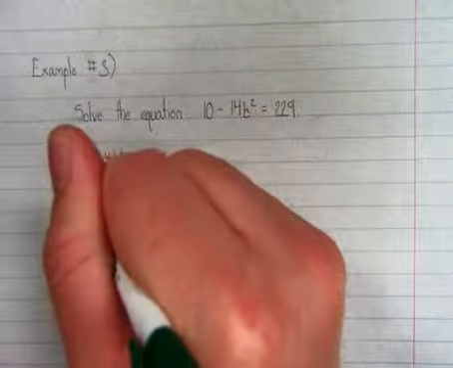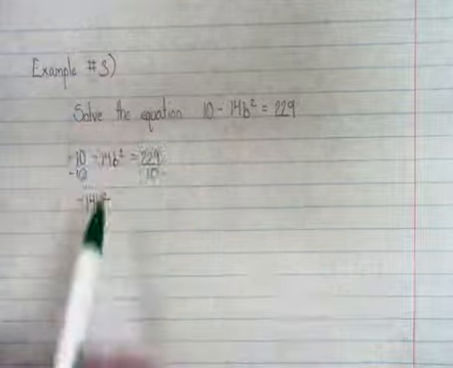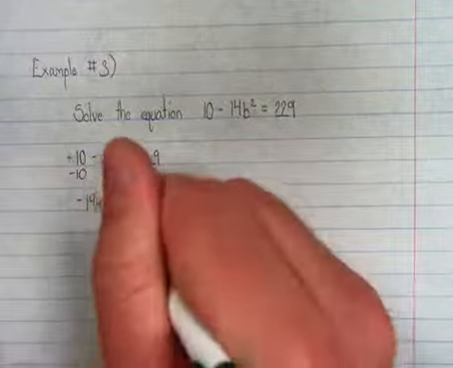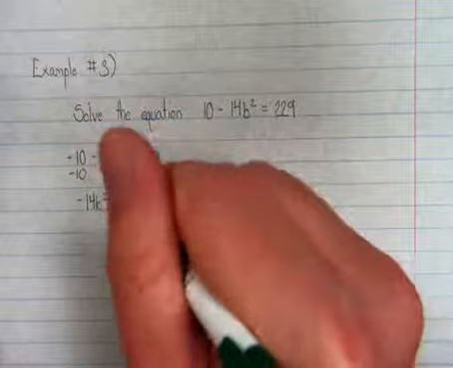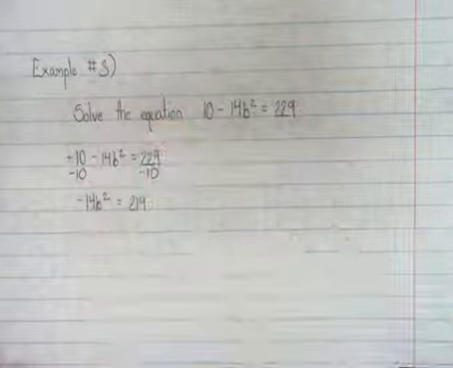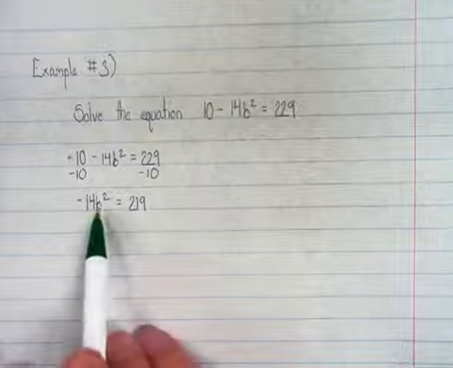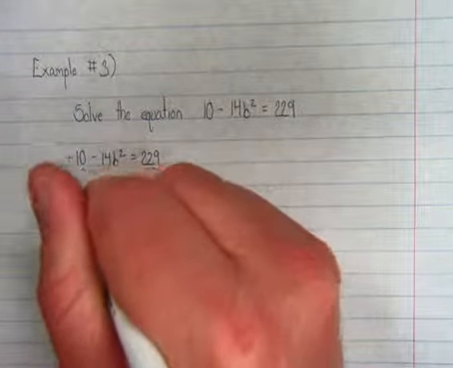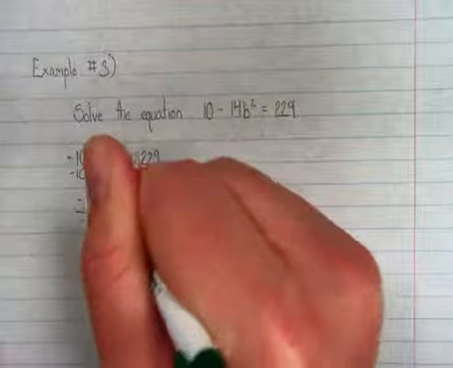That leaves me with negative 4b squared. Notice that this minus sign follows me down here. Equals, and then 229 minus 10 would be 219. Now I want to get this b squared by itself. And so I'm going to divide both sides by negative 4.